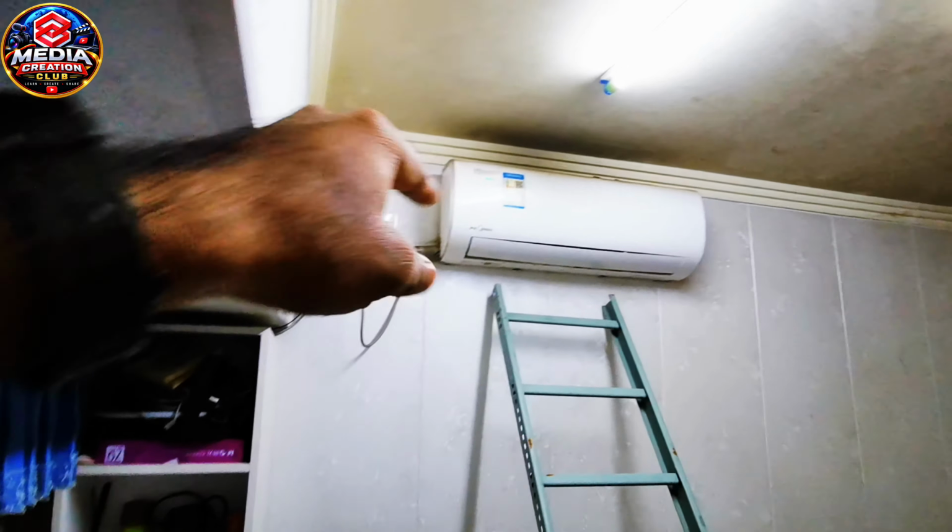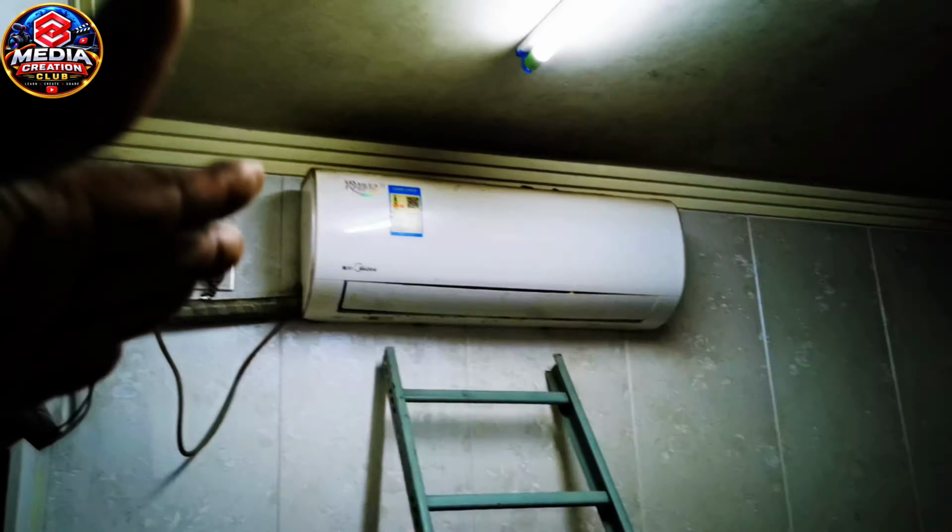And it's quite dirty. If my camera can show you, you can see it's so dirty. So we also need to wash out this aircon and clean the filter, everything.